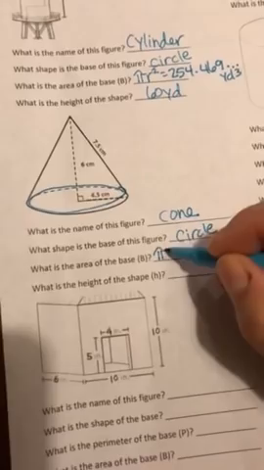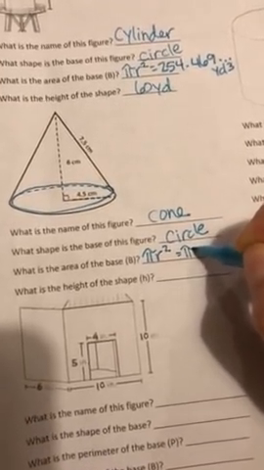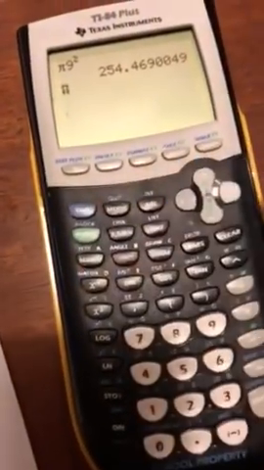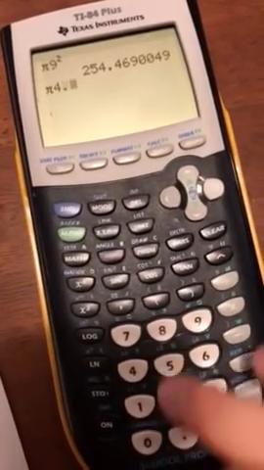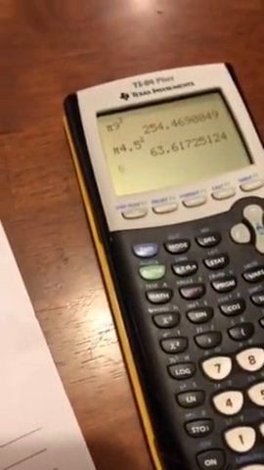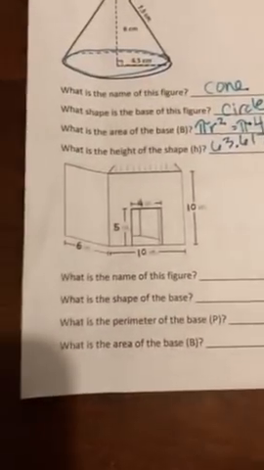Again, you would do pi r squared, which means you do pi times the radius, which is 4.5, with an exponent of 2. Second pi, 4.5, exponent of 2. Enter. 63.617 ... centimeters cubed.